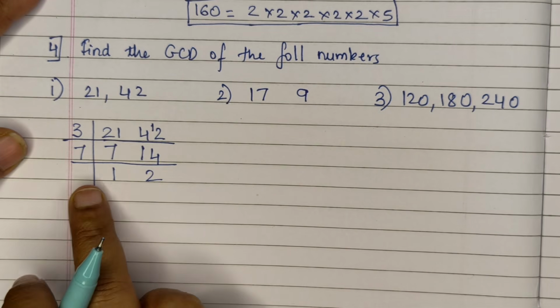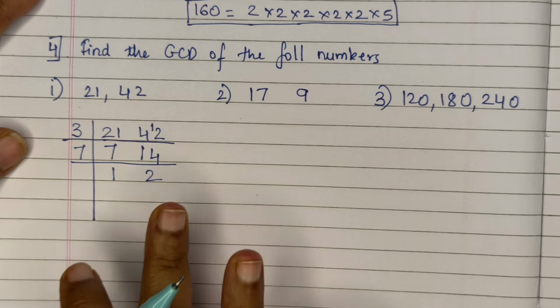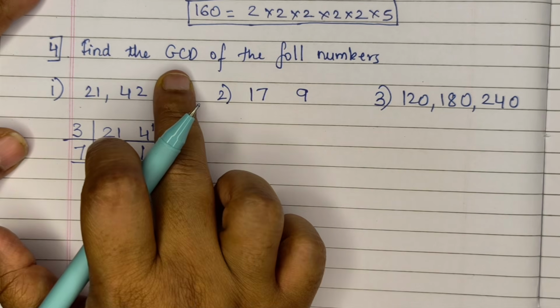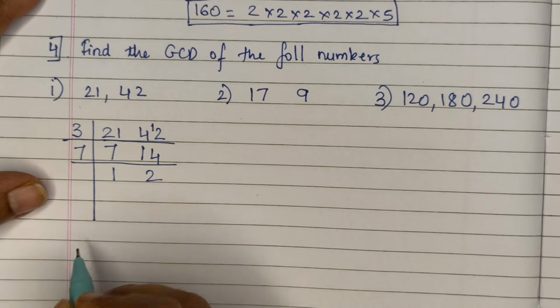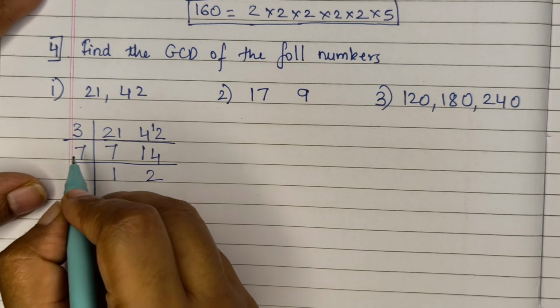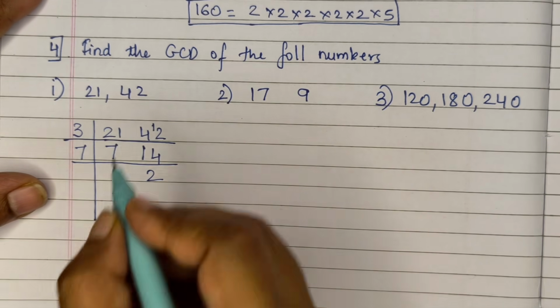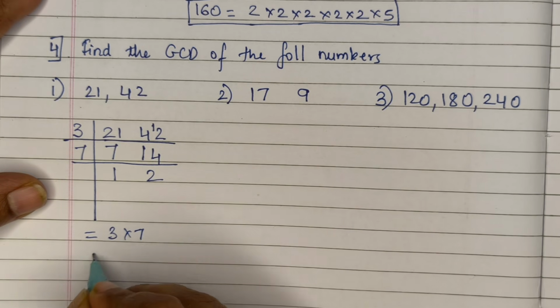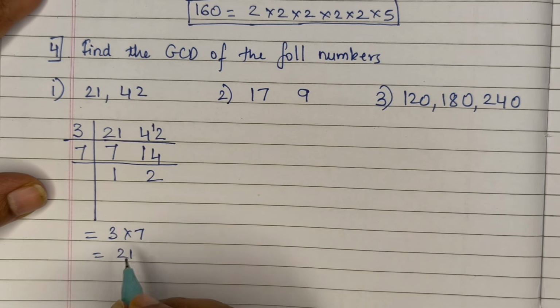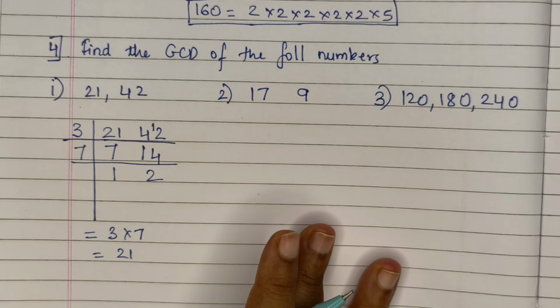When we are doing LCM, we can proceed. 2 1s are 2, we can take. But when we are doing GCD, we have to stop when it is not going. So we have to stop and we will just take these factors and multiply them. So therefore, what we get, 3 multiplied by 7 is equal to 3 7s are 21. Understood?